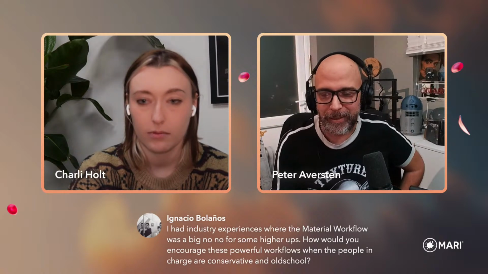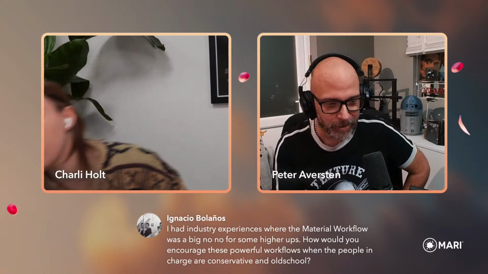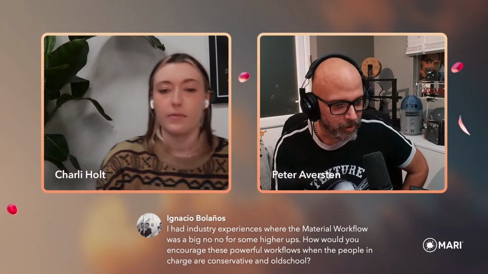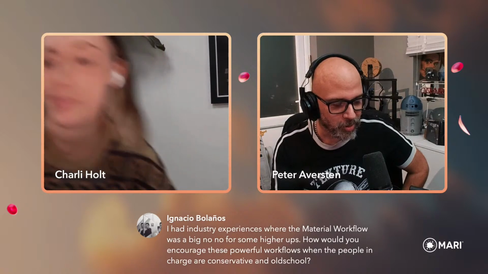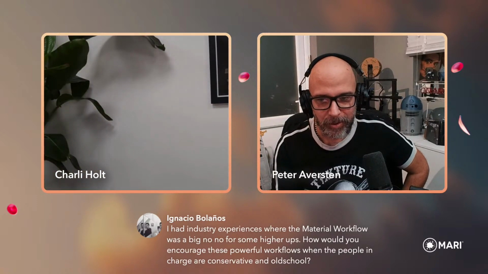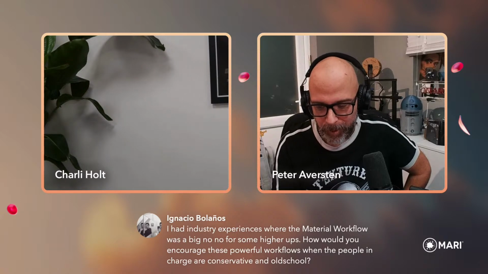So I definitely think material workflow is something that we need to use more. I think what is happening in Mari is that we're going to get more and more community-based materials.